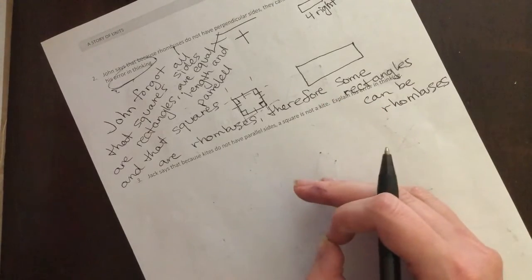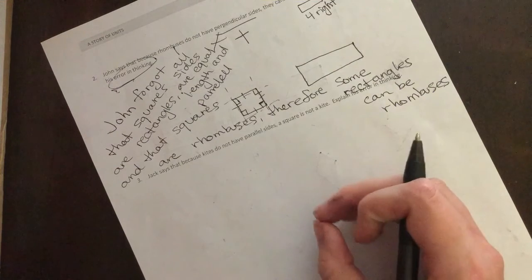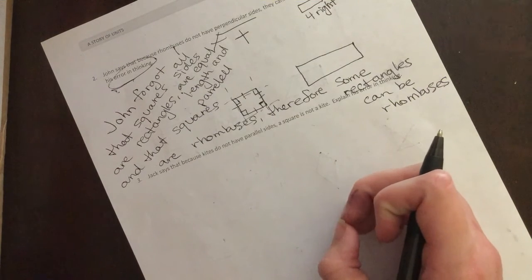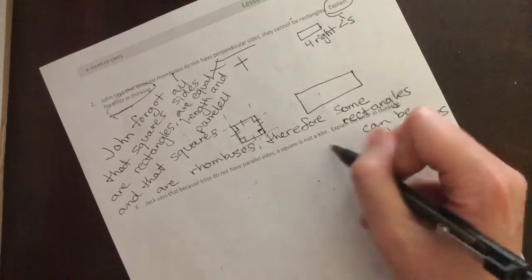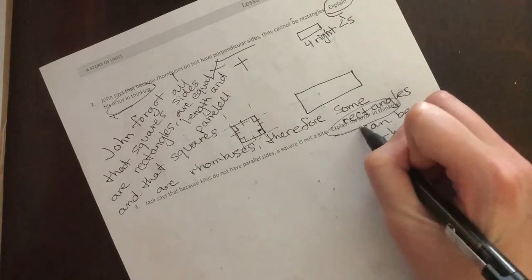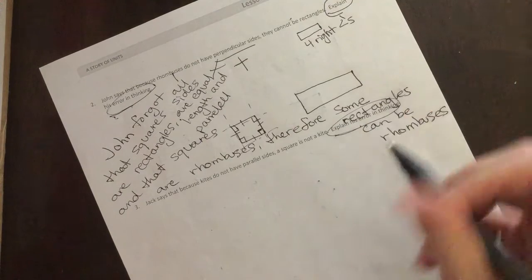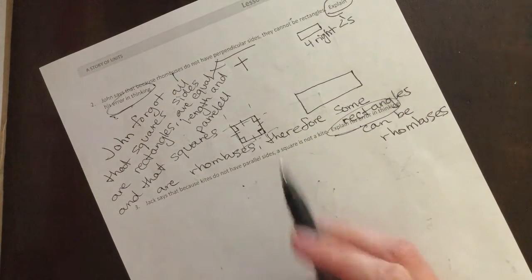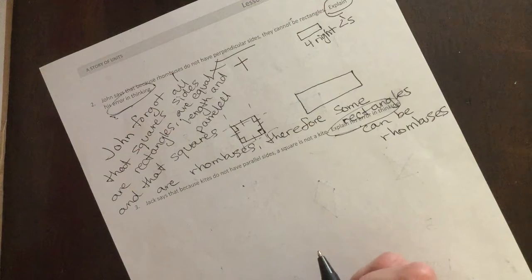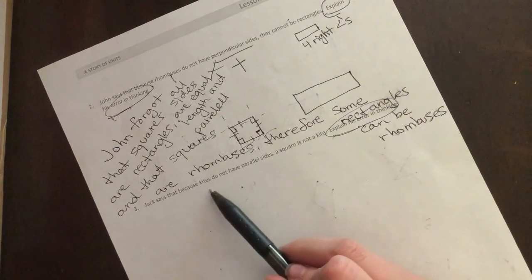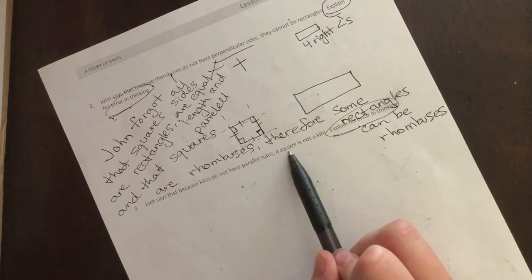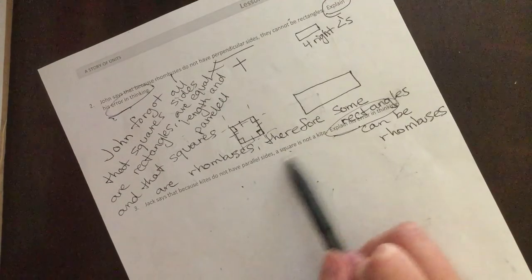All right, Jack says that because kites do not have parallel sides, a square is not a kite. Explain his error in thinking. All right, so again, we know right off the bat, the problem is telling us that Jack is not correct. And so we know that he is incorrect in saying that kites do not have parallel sides. A square is not a kite. So there must be some way that a square is a kite.